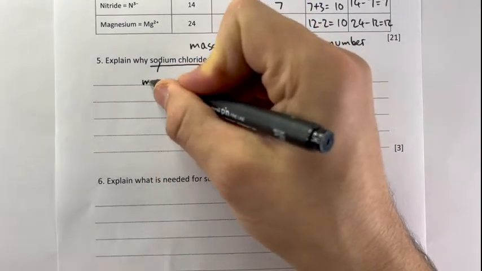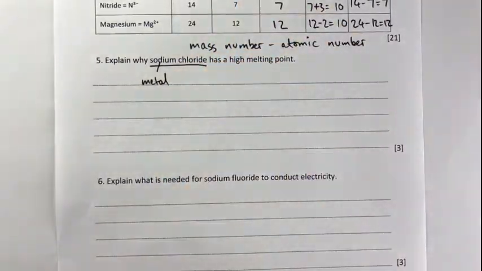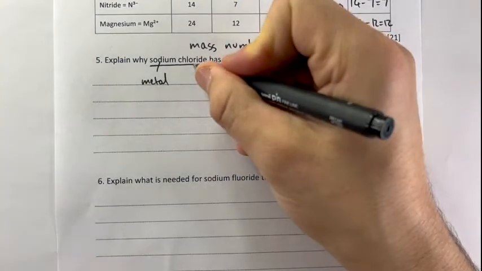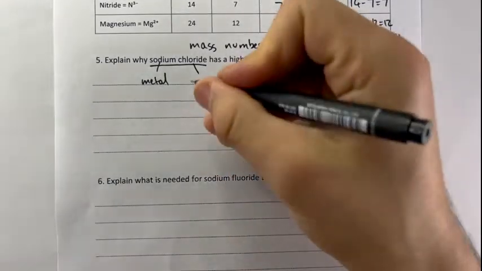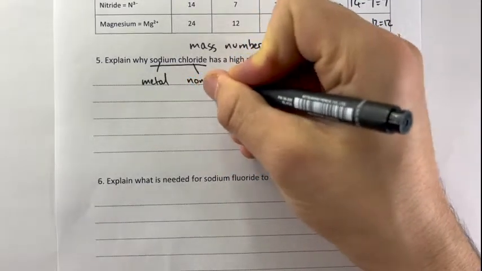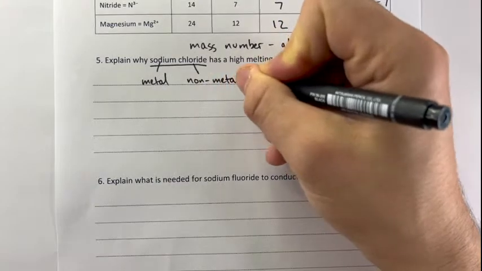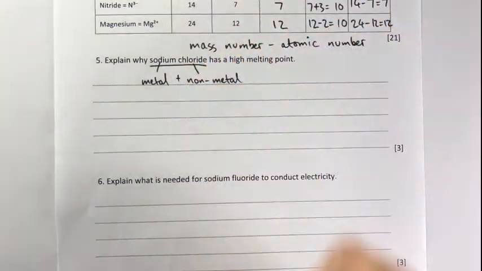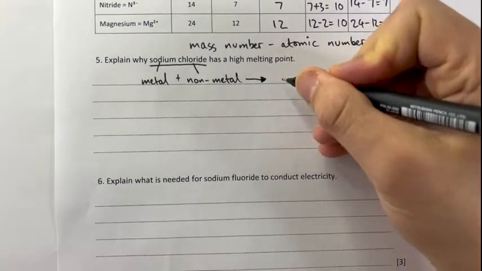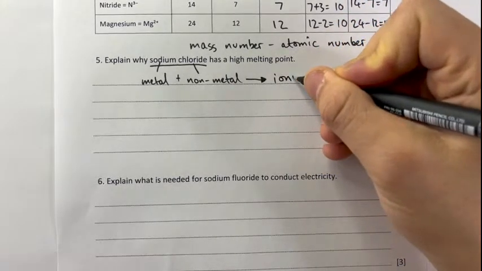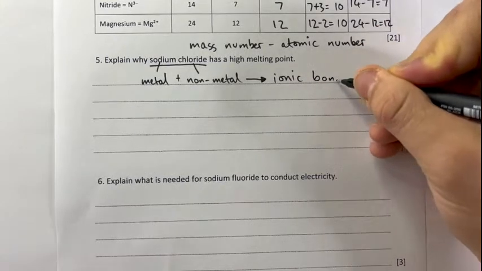Sodium is a metal, and the chloride ion is originally chlorine, which is a non-metal. And when a metal and a non-metal react, the bonding between those ions that form is ionic bonding.